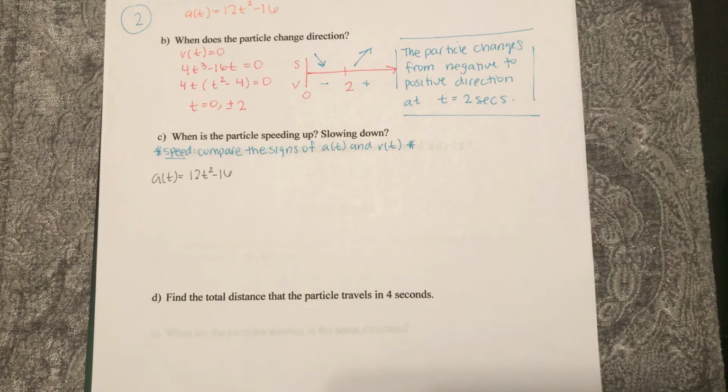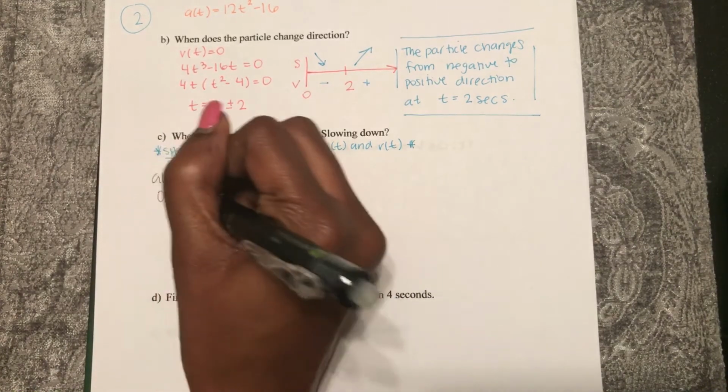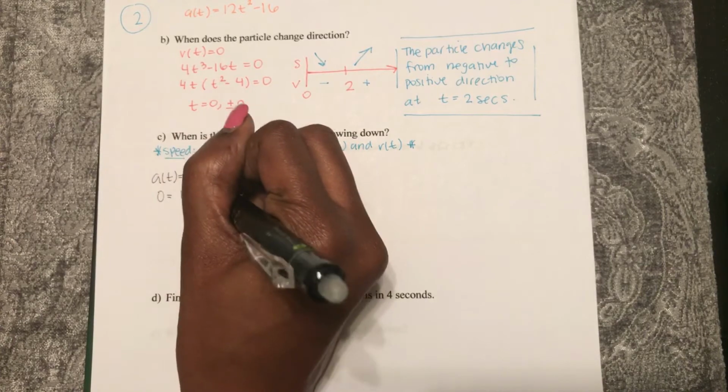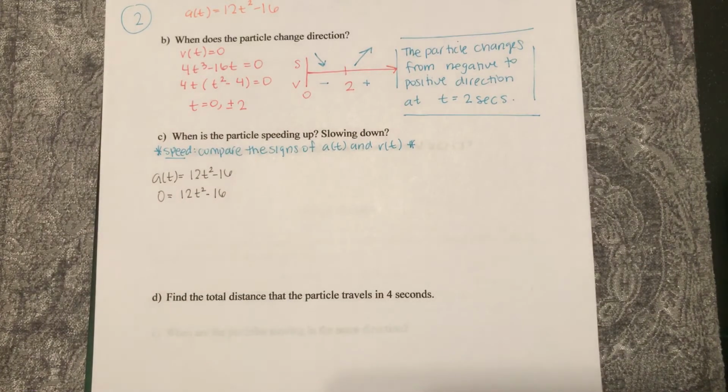So here in part 3, they're asking us to determine when the particle is speeding up and slowing down. To look at speed, we need to compare the signs of our acceleration and velocity functions. In part B, I already have a sign chart for velocity, so I'm going to continue on by checking out acceleration. If I set this equal to 0, 12t squared minus 16 equals 0.